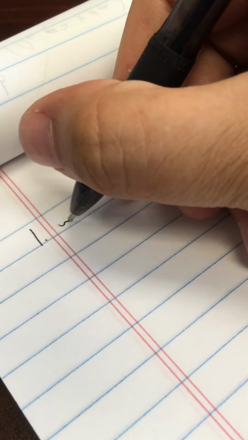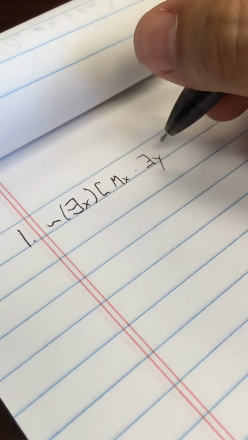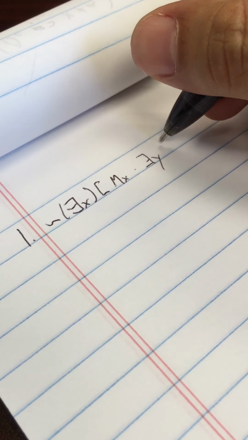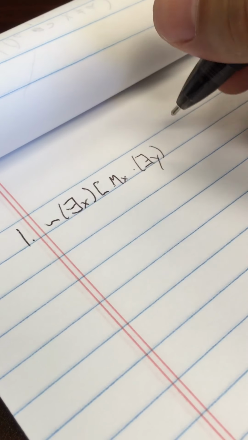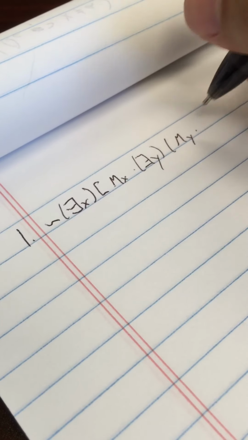So it says it is not the case that there exists an x such that Mx and, sorry, put that in parentheses, there exists a y such that My and Gxy, close parentheses, close bracket.